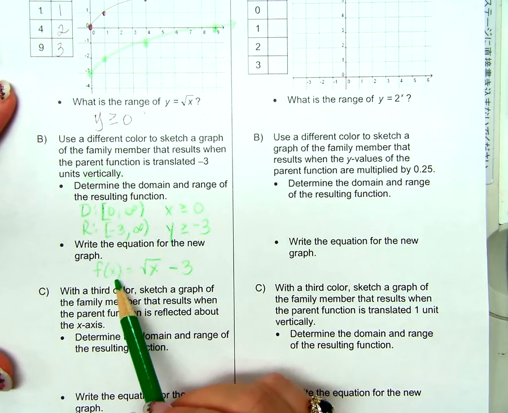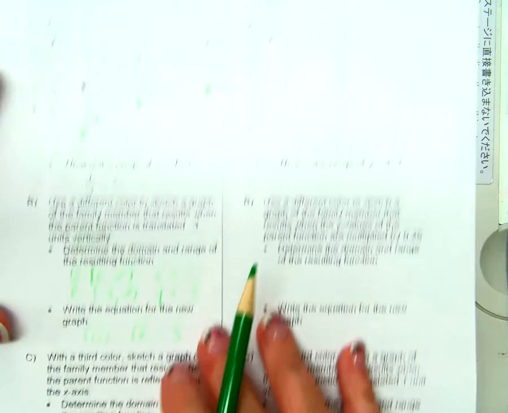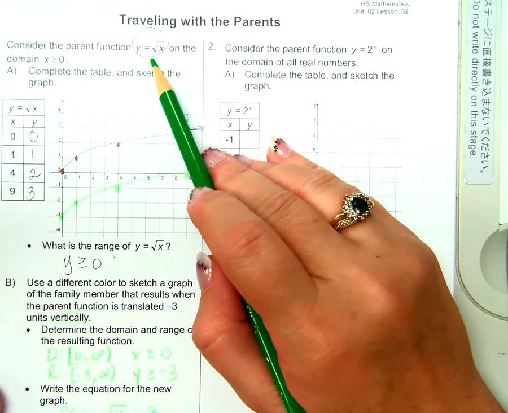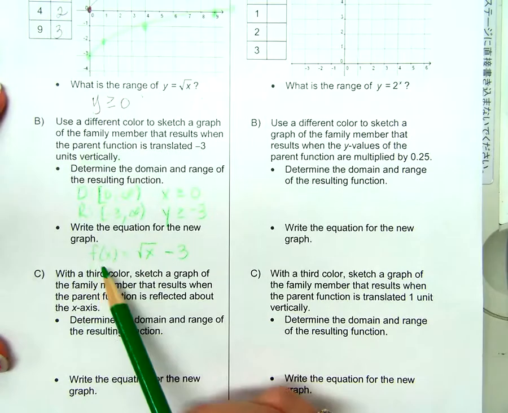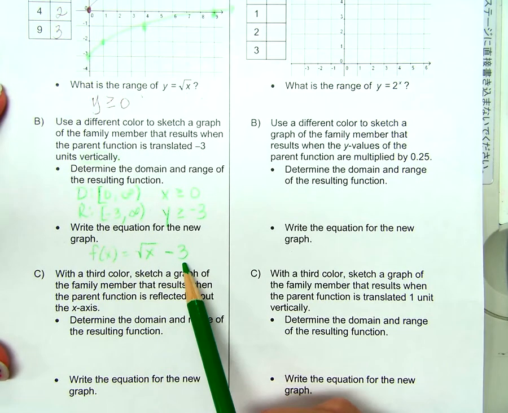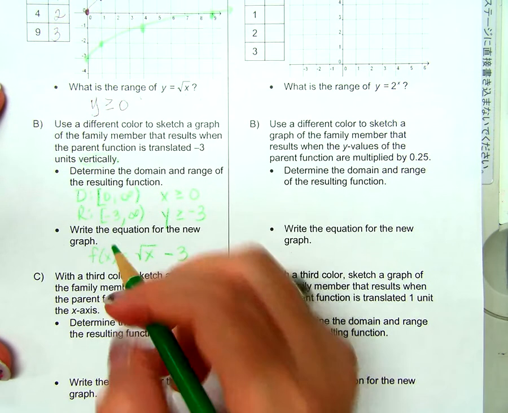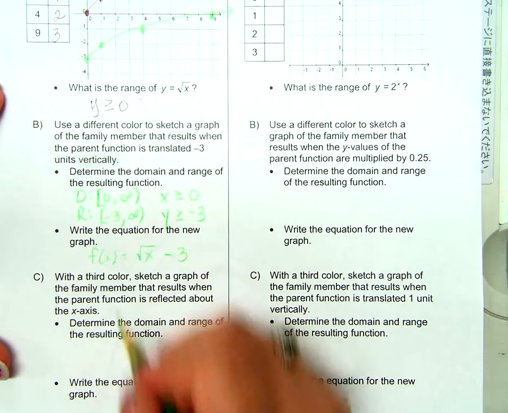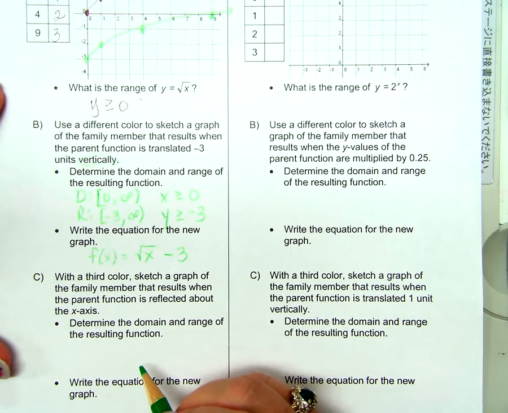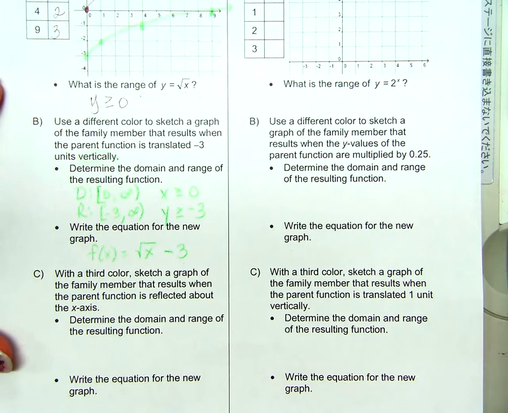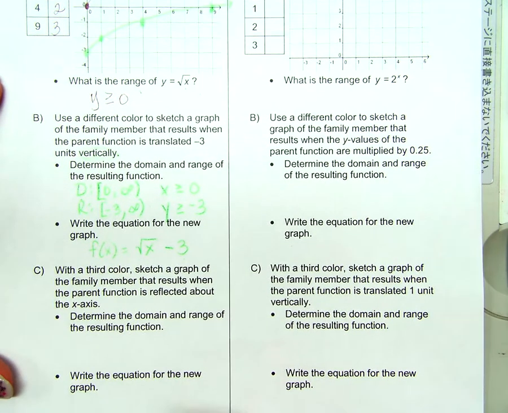Now this crazy kid earlier was like, Mrs. Kingston, the original function said y equals the square root of x. Why did you write f of x equals the square root of x minus 3? What did I say? I said, okay, we can write y instead. Can't we? In this situation, it's the same thing, isn't it? Okay. So what about C?